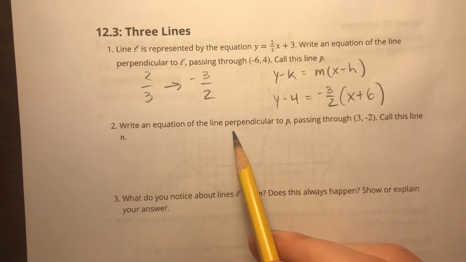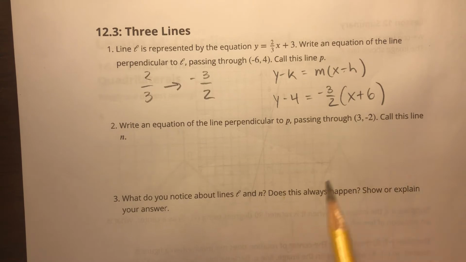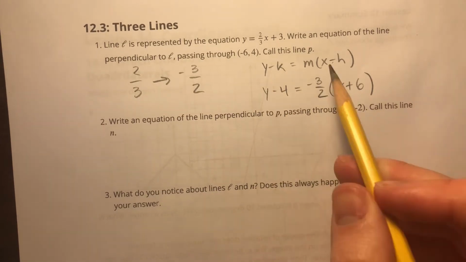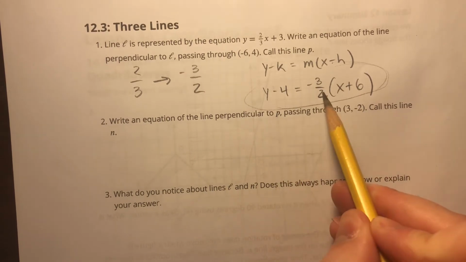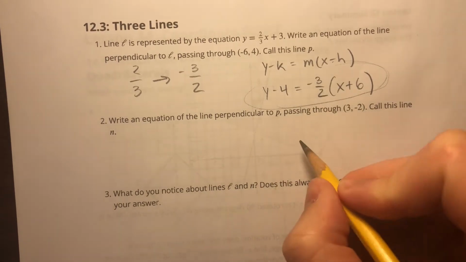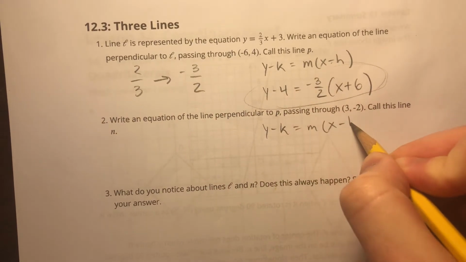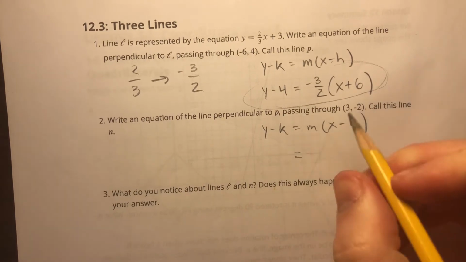Write an equation of the line perpendicular to P passing through 3, 2. Call this line N. Perpendicular to P, sorry. So I'm using this equation now. I know that if it's perpendicular to P, I'm going to switch my slope around. Let's just keep on using point slope form. It's much easier than slope-intercept form.